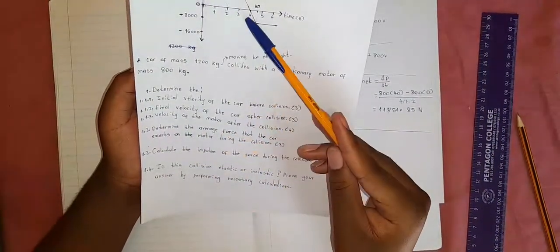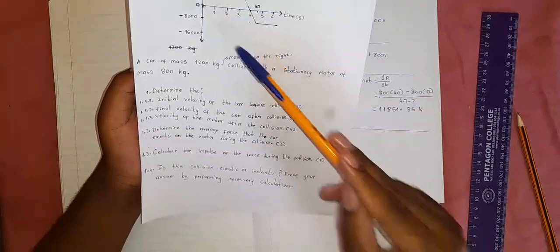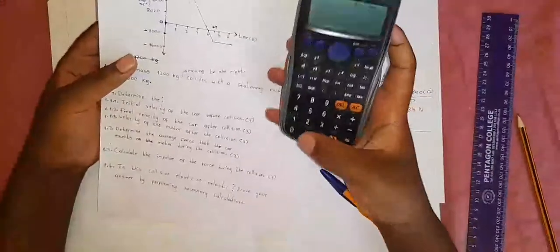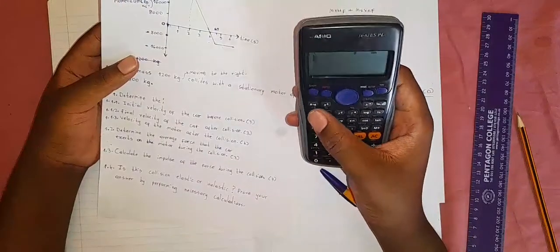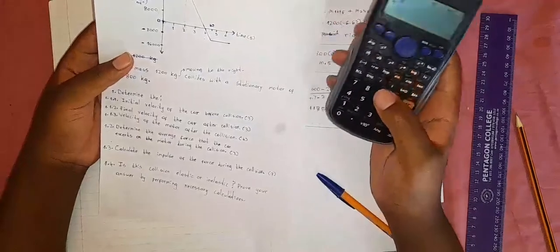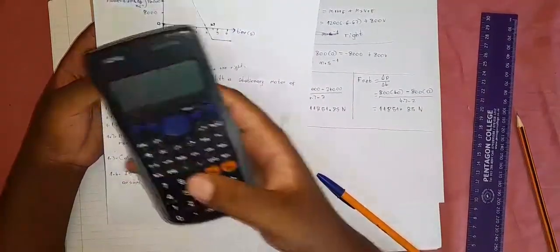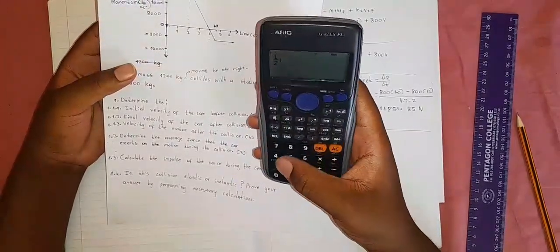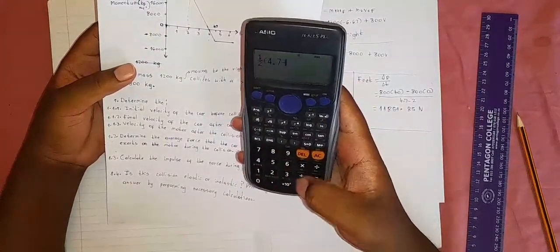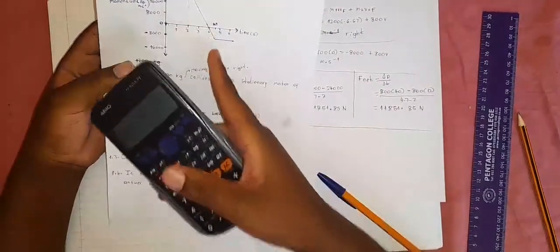You could have used the area of this triangle here too. You will get the same answer as this here. Let me show you that. So the area is half of base times height. What is our base? It will be 4.7 minus 2, which will be the base of this triangle here.